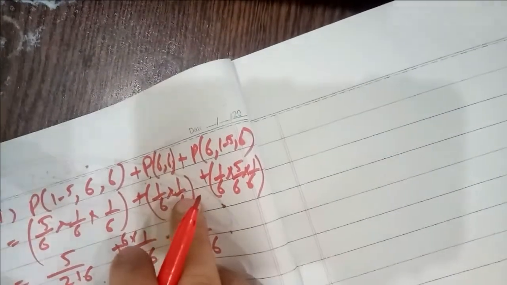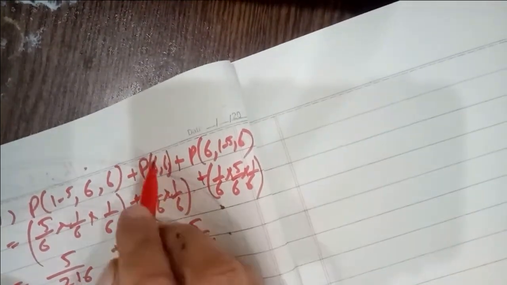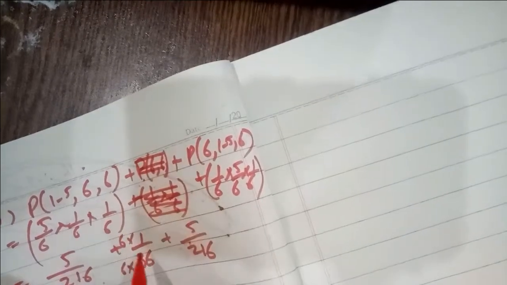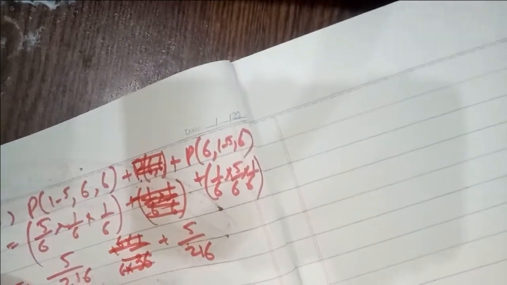Actually I forgot, the game should end at the third roll, so we have to remove this probability. So finally we get 25 over 216. So this is your answer.